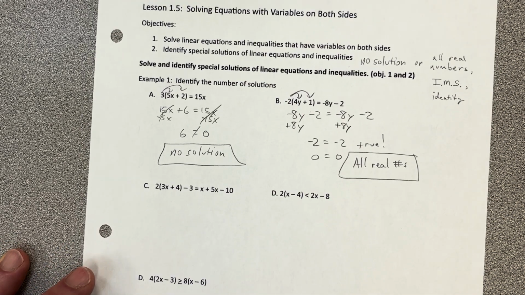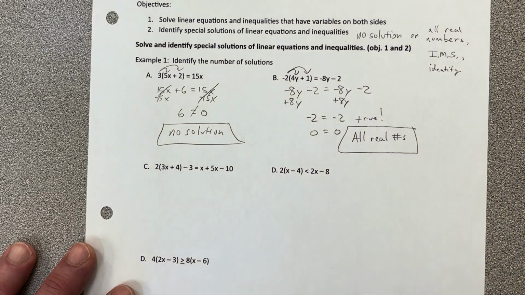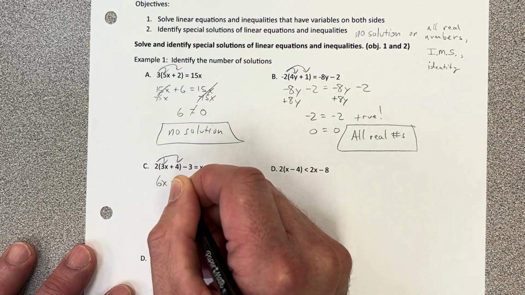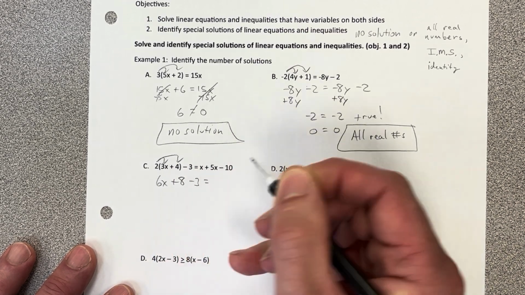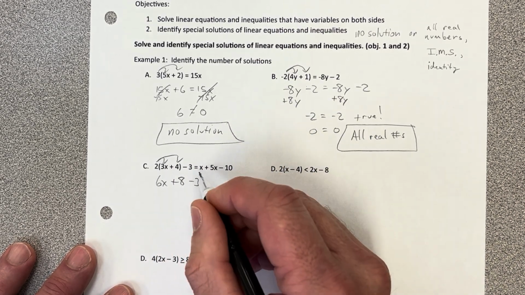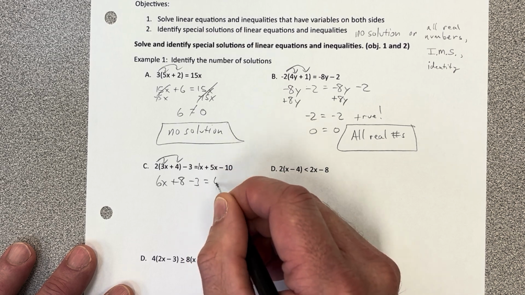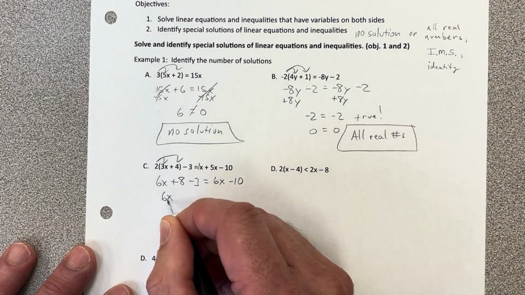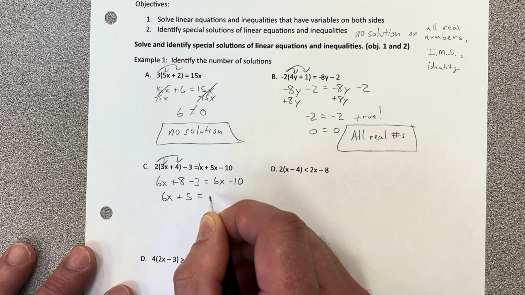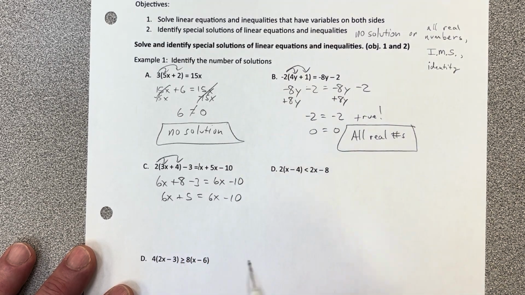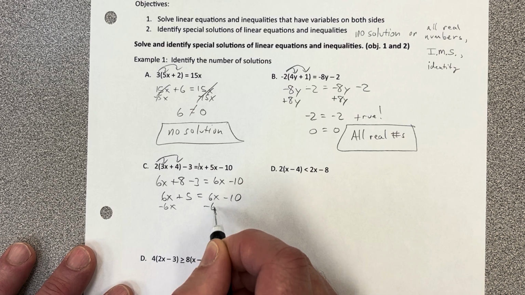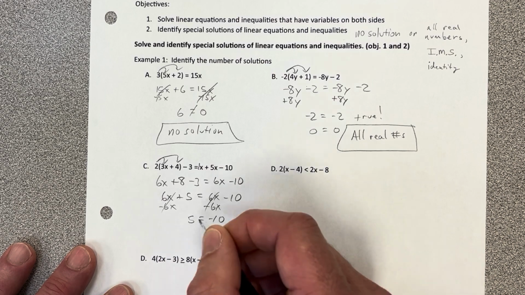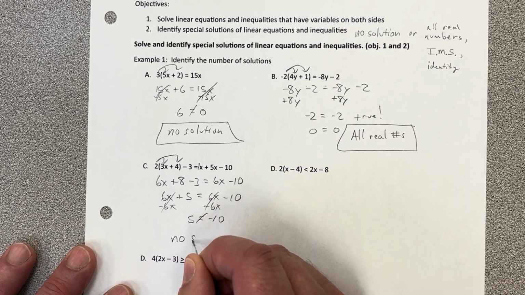And then for part C, it looks like we're doing kind of the same stuff here. Let's distribute the 2. Gosh, on this side, let's combine like terms, right? 1x plus 5x, that's 6 x's. We'll combine like terms a little bit more here and try to get the x's together. Dang, they go away again, don't they? Boom. We get 5 is equal to -10, which is not true. So we say no solution.